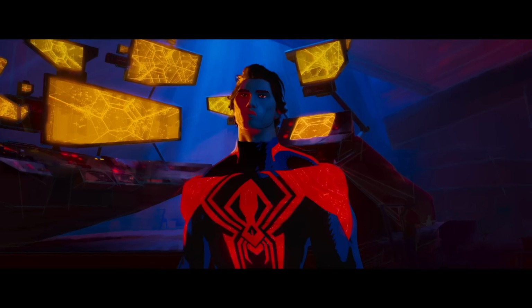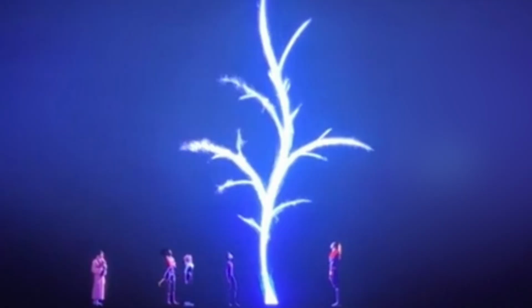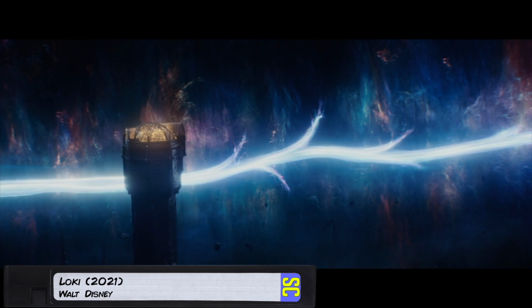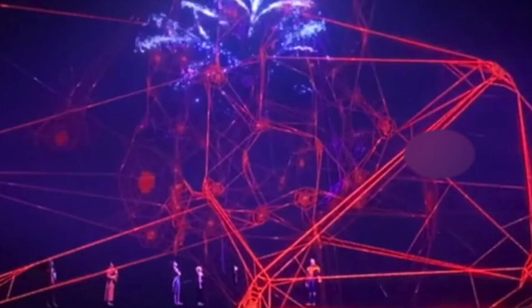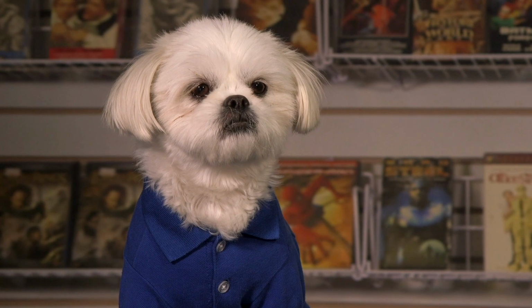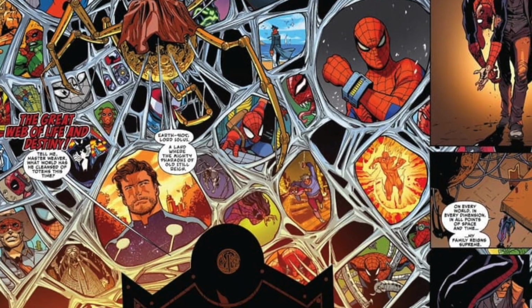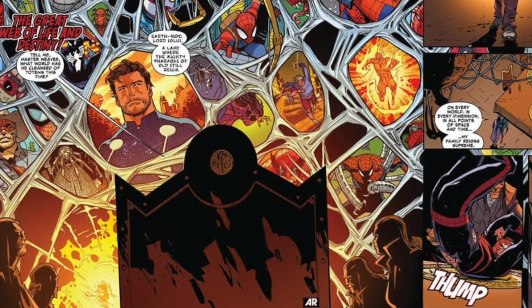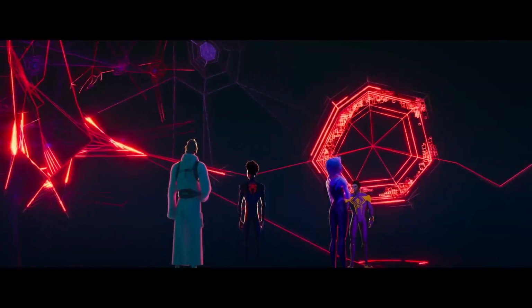Then, when Miguel explains canon events, he shows everybody a tree of branching timelines that looks exactly like the branching timelines that we first saw in Loki and then again in Quantumania. See, it's all connected. But then he overlays the timelines with a map that looks like a spider web and name checks the Web of Life and Destiny from the comics. What is the Web of Life and Destiny? It's a metaphysical web that connects every universe that the spider heroes are also all connected to. It's actually how their spider sense works because they're connected through this web.